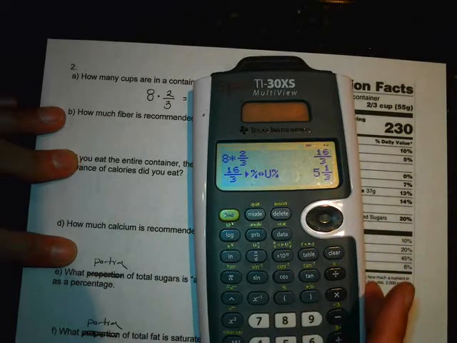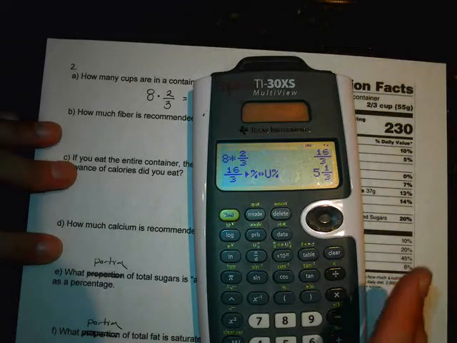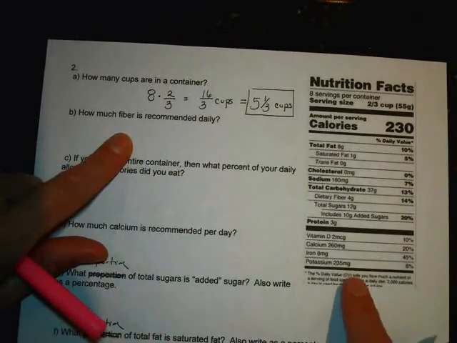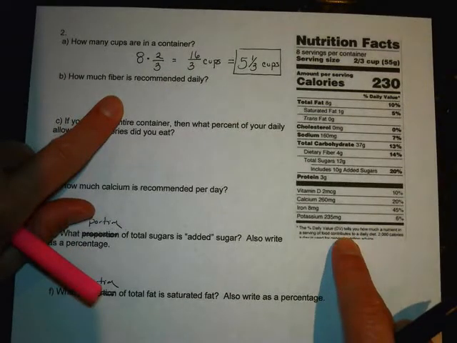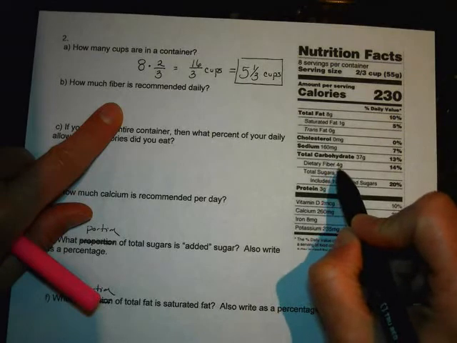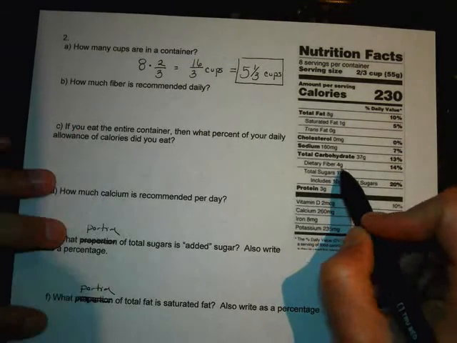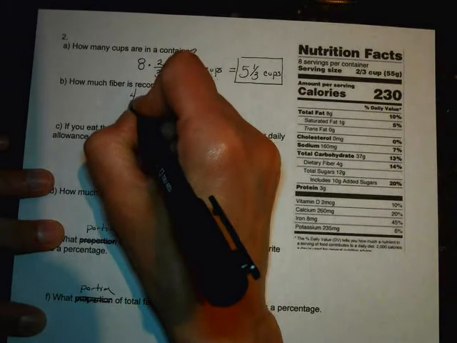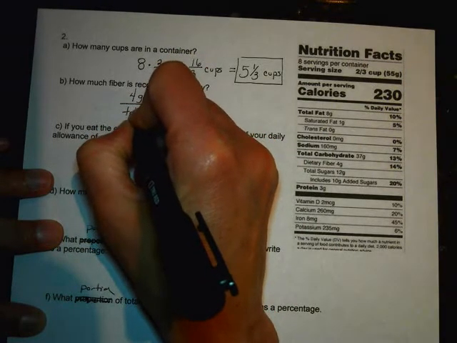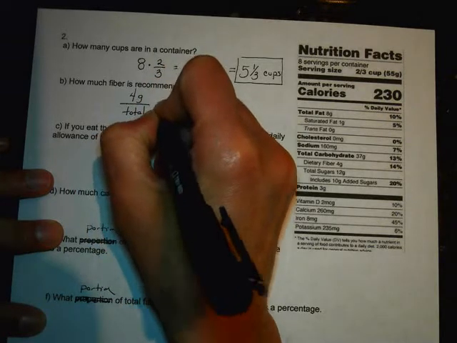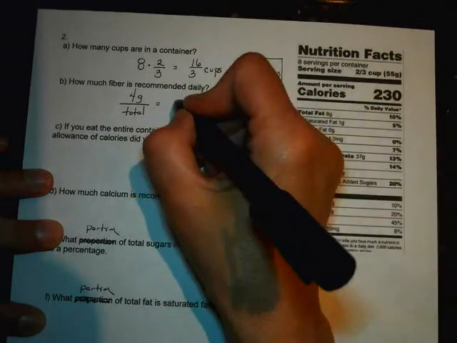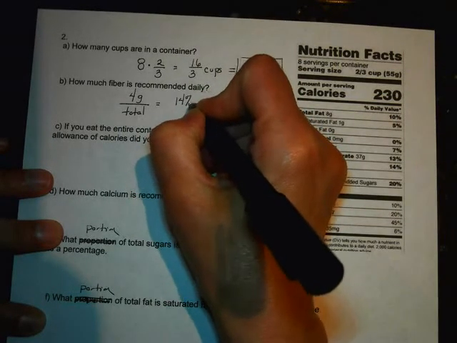All right, let's see. How much fiber is recommended daily? Well, this got cut off, but we can figure it out from here. We've got 4 grams of dietary fiber, so 4 grams out of some total, which I don't know what it is. Remember, a percent is a part over the total. This percent is equal to 14%. Be okay?